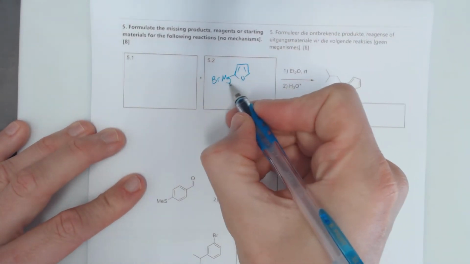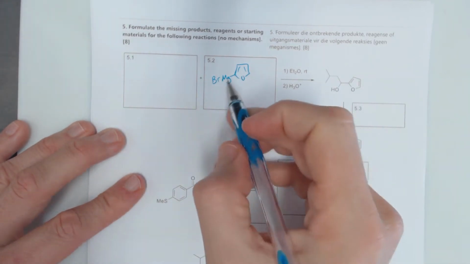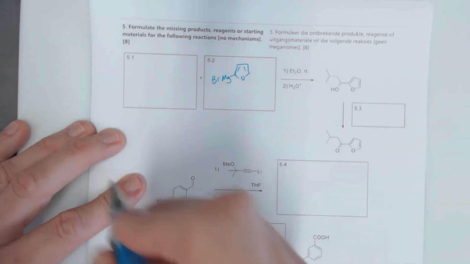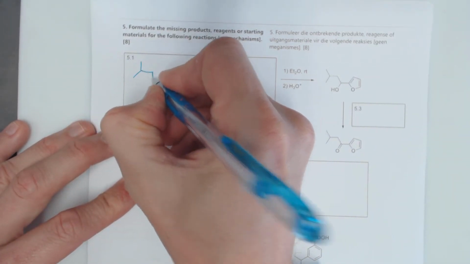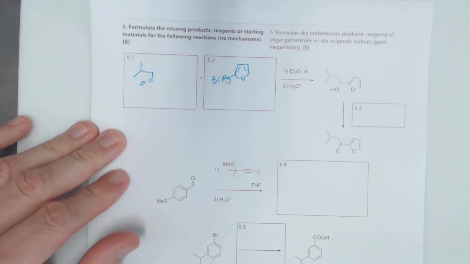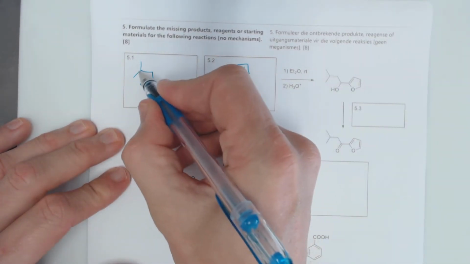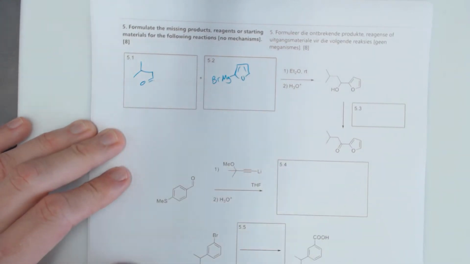Okay, notice how I drew that. The magnesium was bonded to the carbon over there in the sigma bond. So if I did that, then the aldehyde part would have looked like that over there. Okay, 1, 2, 3, 4, 5 carbons. 1, 2, 3, 4, and 5 for that methyl group.